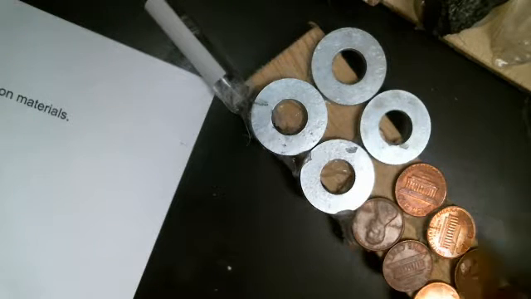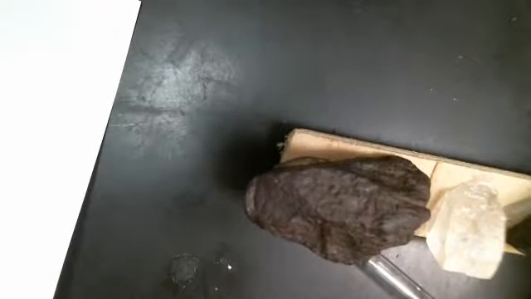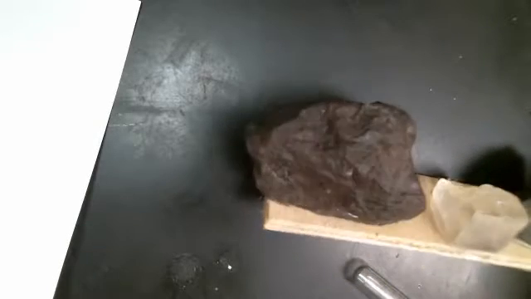So let's first do the hematite. Hematite is going to be at the end here. The outside sample color is kind of a dark reddish black. You could describe it in lots of different ways. Let's first look for the hardness.